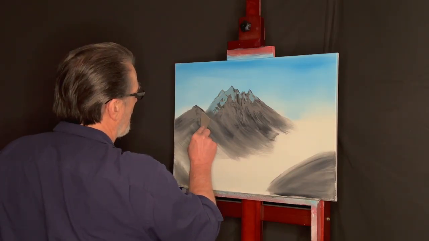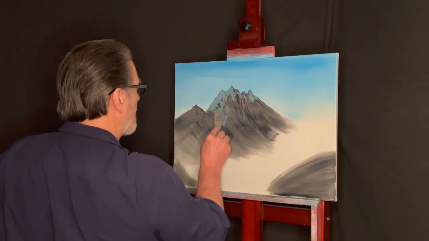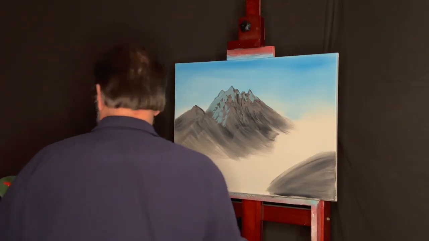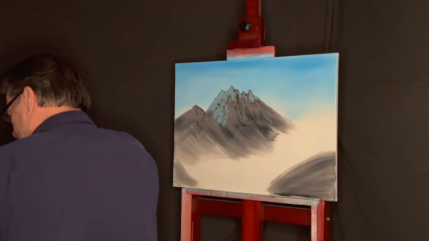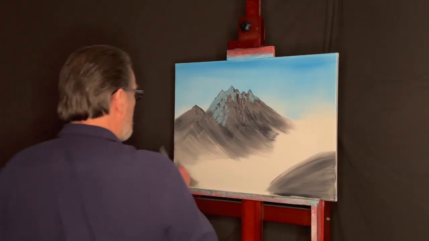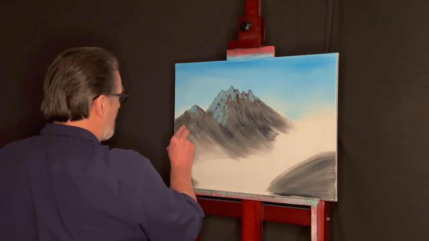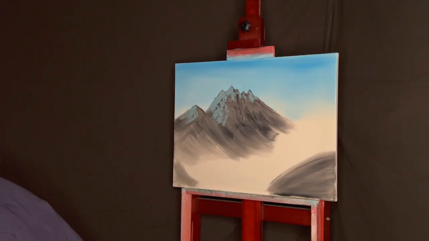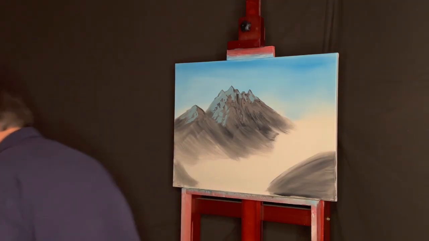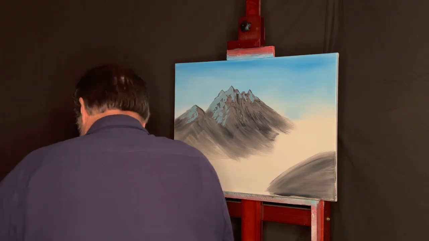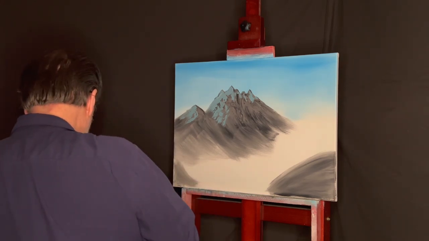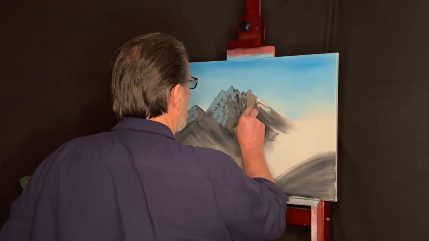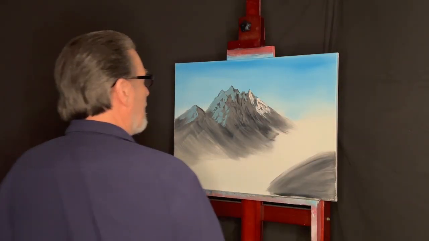And maybe like that. I think those are going to be mostly white. And then I want a little bit of shadow on this mountain here. I'm not going to have quite as much snow on that mountain because it's a little lower. So, all right, let's put our bright white snow on here. And like this. And like that.